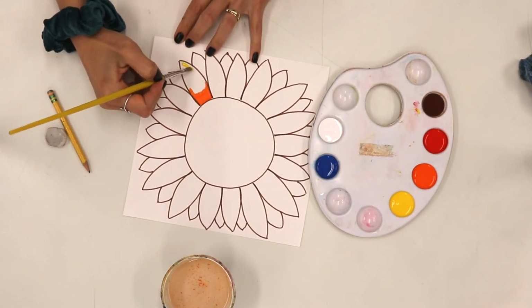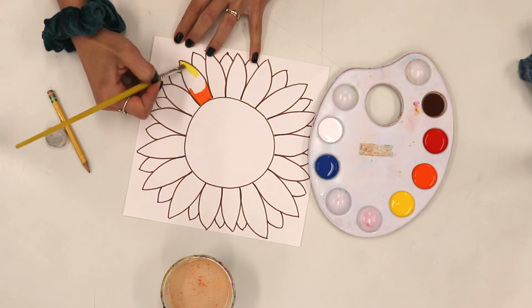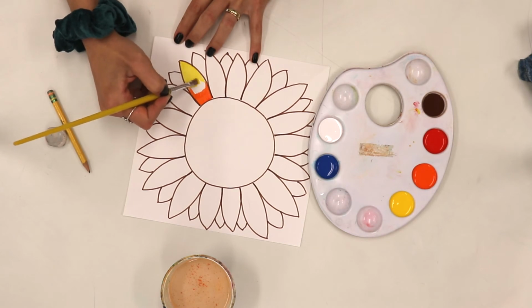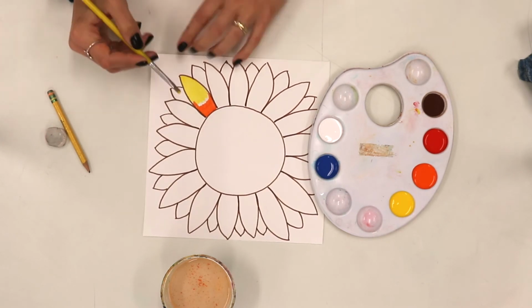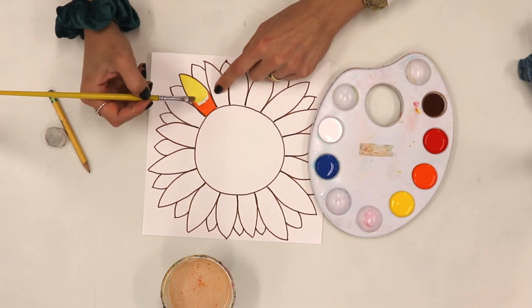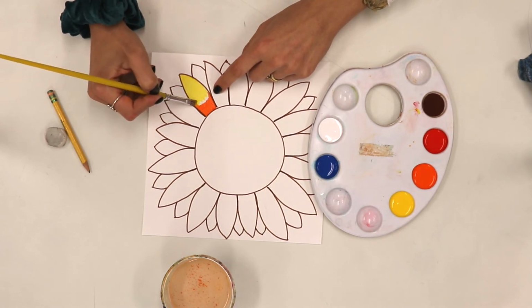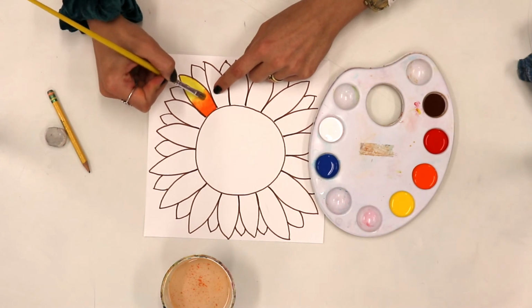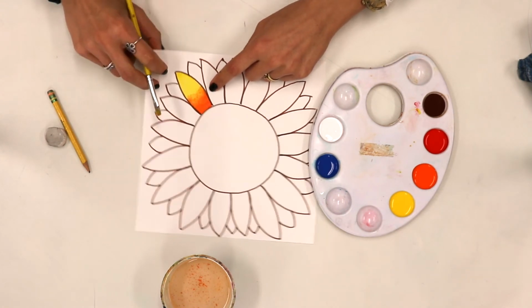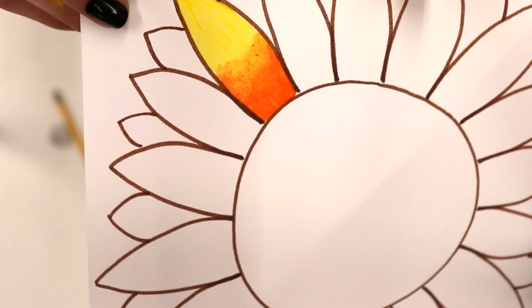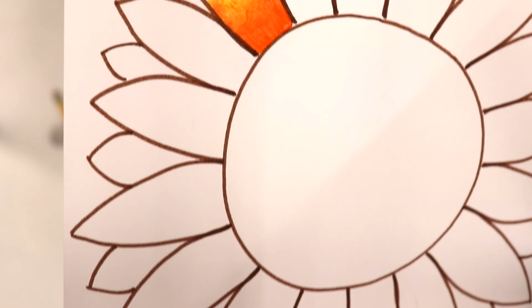Now you're going to start from the top and go all the way down. Now is the time to mix the two colors over here. So in a circular way, you mix the two colors. And you create the transition between the two.